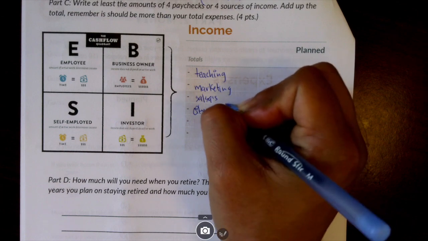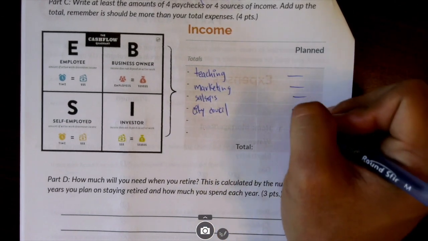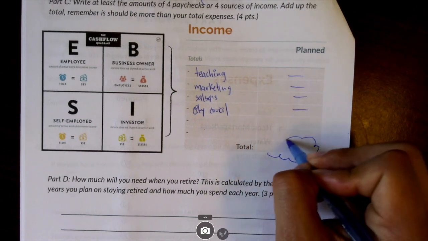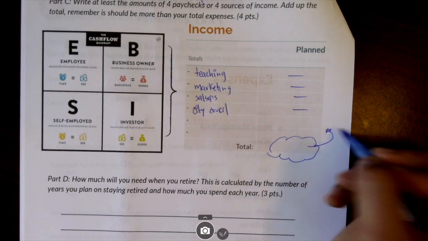Okay, so you need to come up with 4 checks, and then you want to add these up, and this total, which I check, needs to be more than this amount over here in the front.